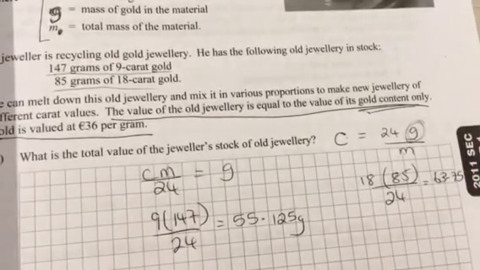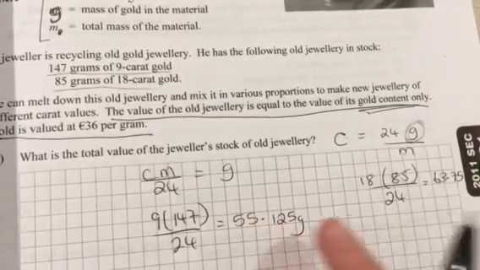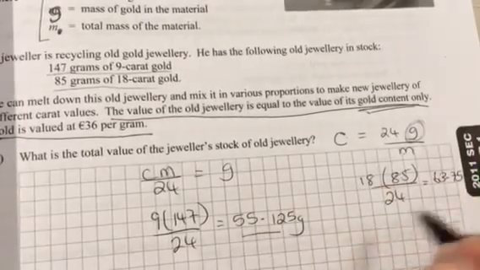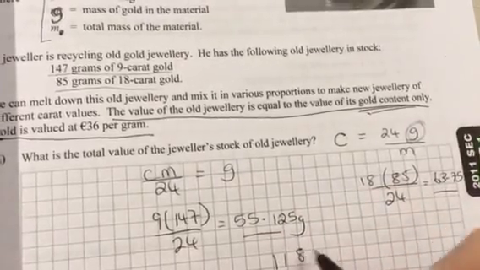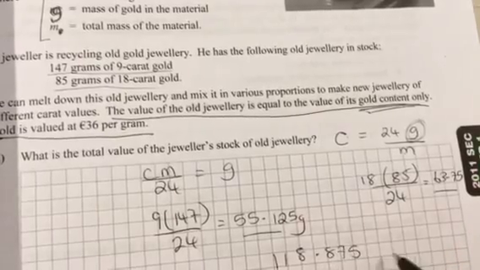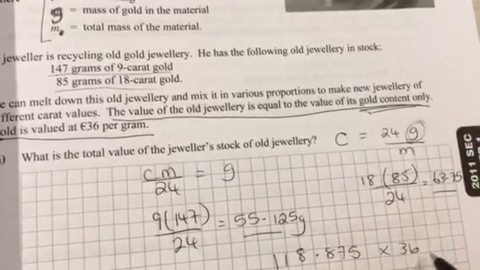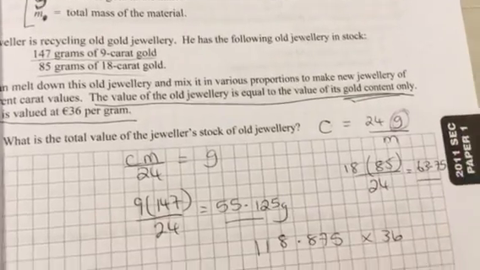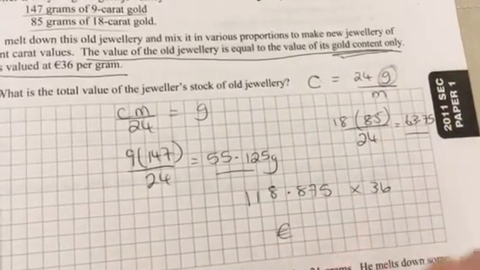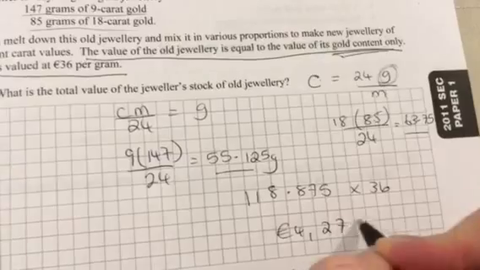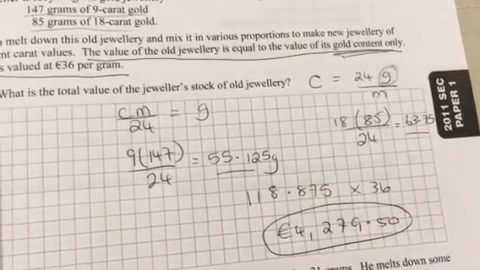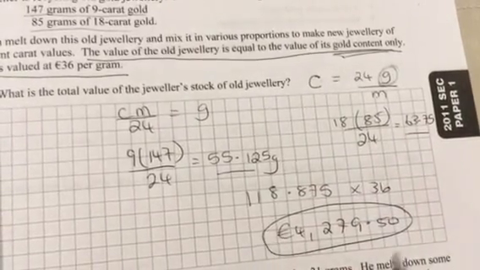So I can total these together, and when I add these two together I end up with 118.875, and I need to multiply that by 36, which gives me €4,279.50. That's the value of the jeweller's stock of old jewellery.